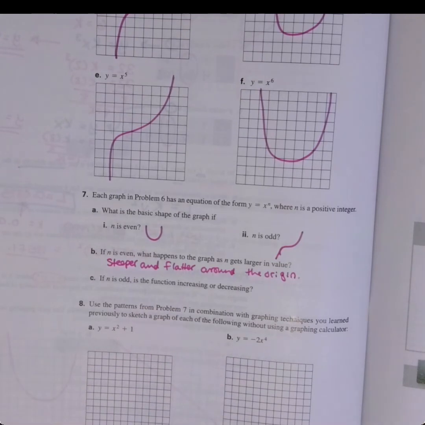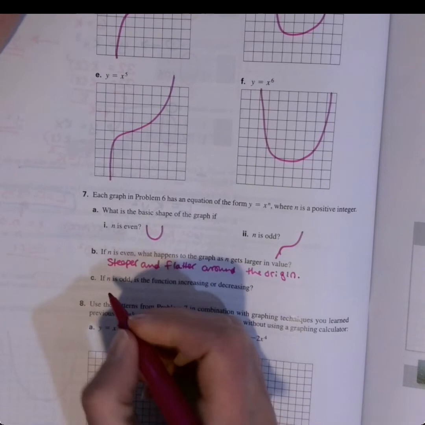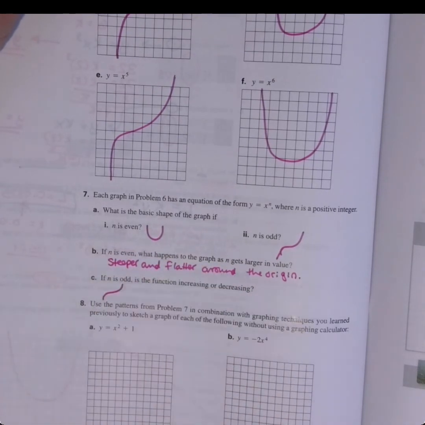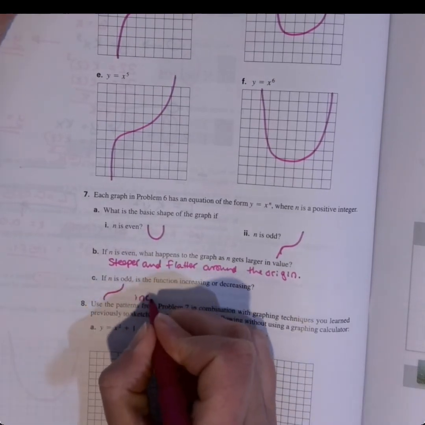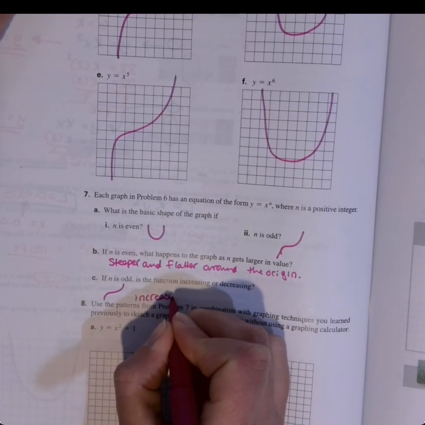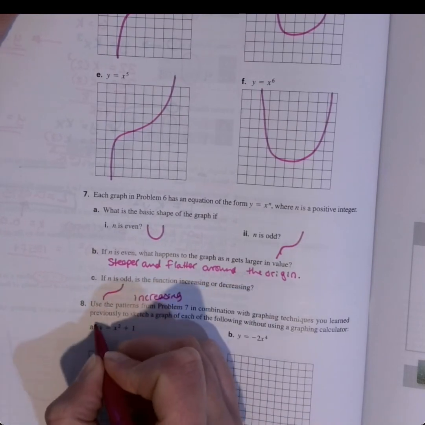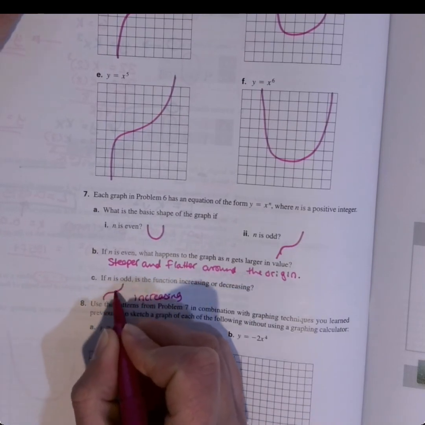Write that in. If n is odd, is the function increasing or decreasing? This shape is always increasing. The entire life of this function is increasing. It's going up rapidly, then it slows down, but it's still going up, then it goes up rapidly again.